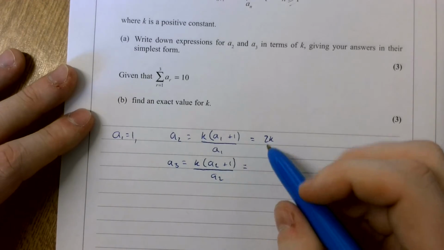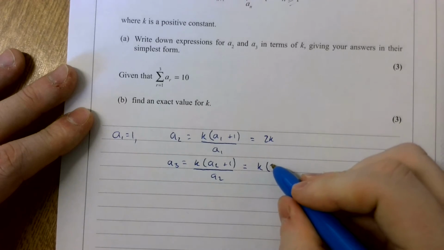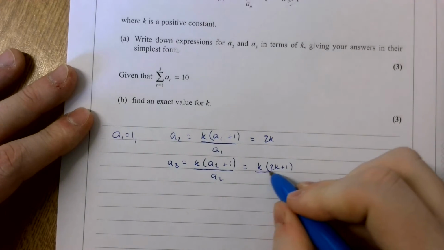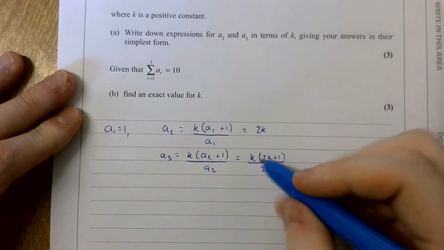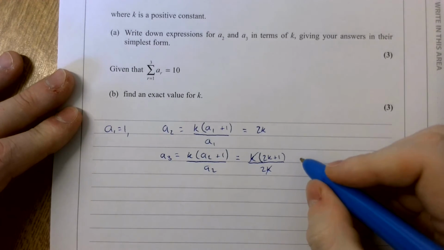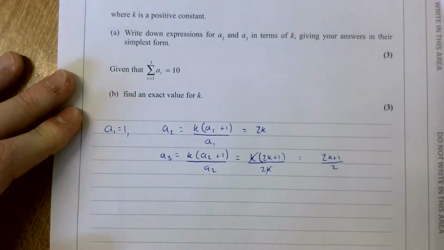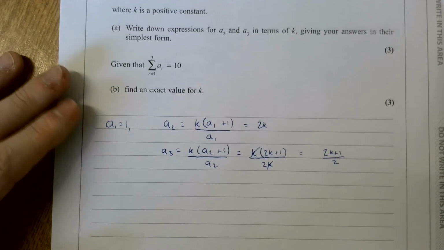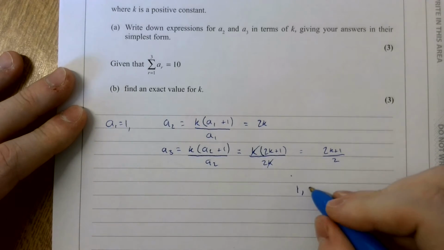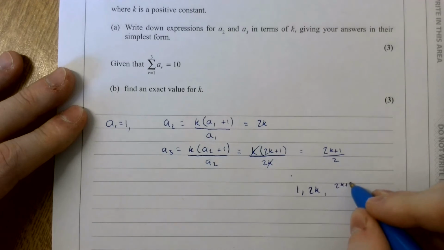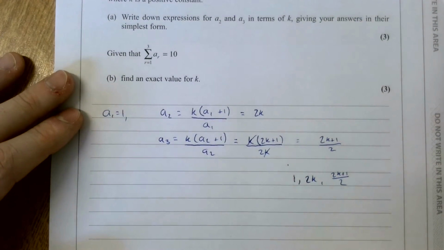And A2 was 2k. So in there I've got k times (2k plus 1), all divided by 2k. Okay, so that k and that k can just cancel each other out, and this is left with 2k plus 1 all over 2. So there's my sequence. Let's quickly write it down, just in case we need it, which we can see we're going to. We've got 1, 2k, and (2k plus 1) all over 2. So there's the first part of the question done.